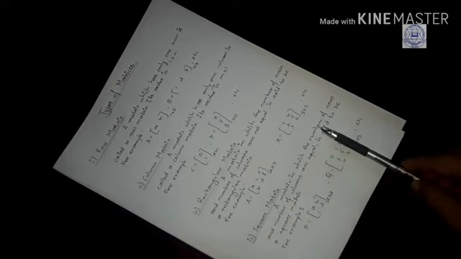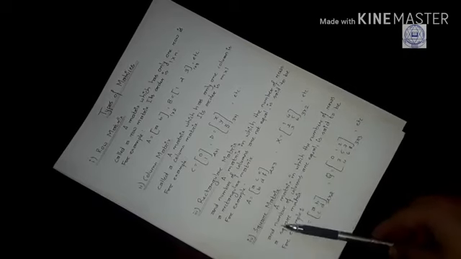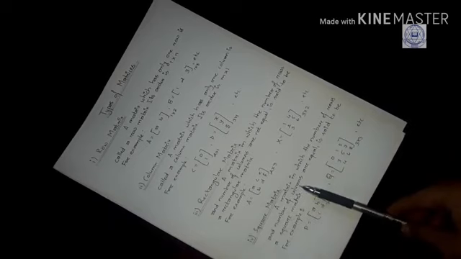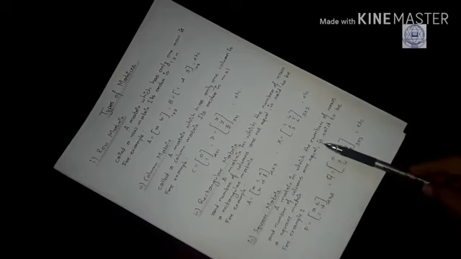A matrix in which the number of rows and number of columns are equal is said to be a square matrix. With an example it is very clear. The matrix P, whose order is 2 by 2, the number of rows is equal to the number of columns, 1, 2 rows, 1, 2 columns.